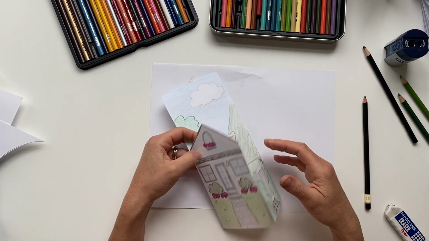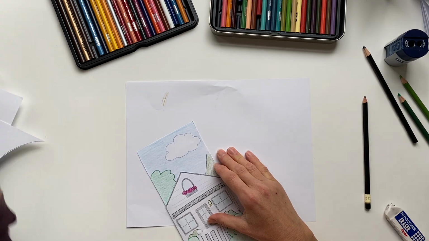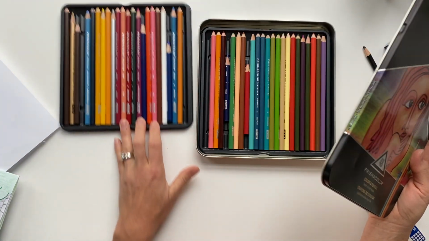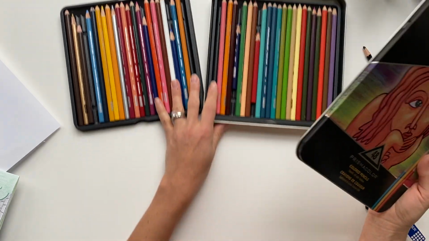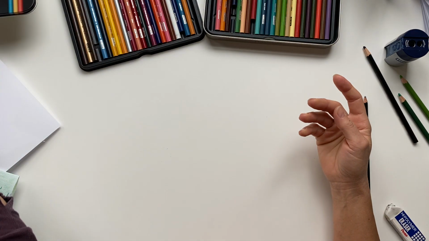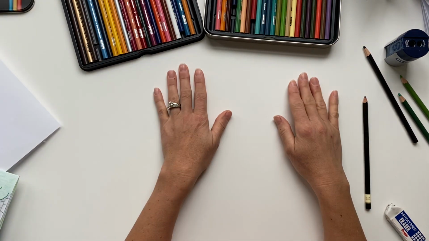And these are my colored pencils. I love them. Prismacolor. There's a lot of colors in there. These are the ones I use for my students. And I use them along with my students.